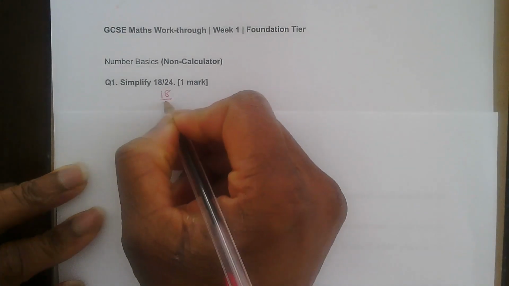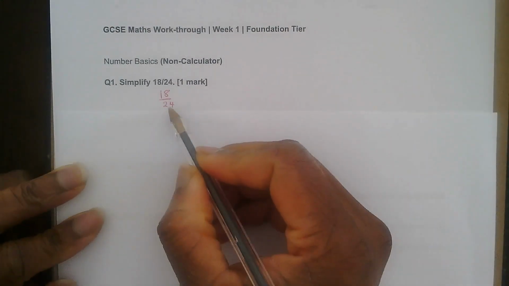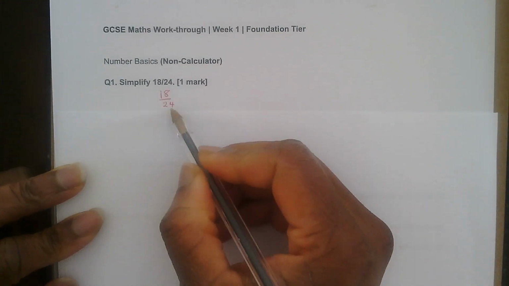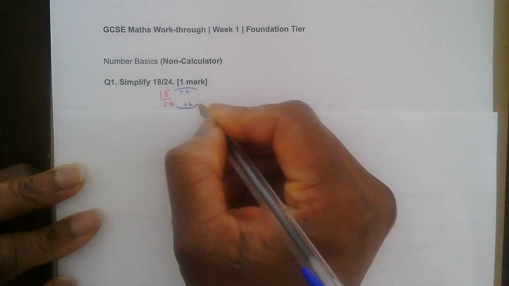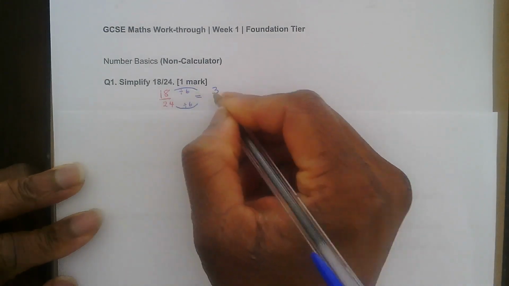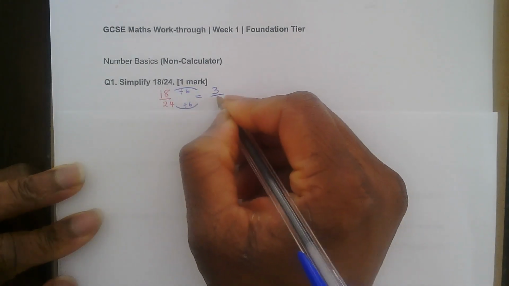Simplify 18 divided by 24. What is the highest common factor of 18 and 24? Divided by 6, divided by 6. 18 divided by 6 is 3, 24 divided by 6 is 4.